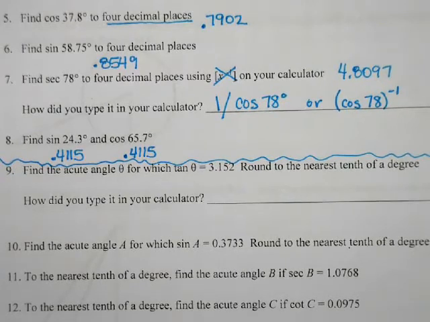And we use those plain trig functions, sine, cosine, and tangent. Okay? What's different about number 9? Yeah, I'm giving you the answer, right? And you're supposed to find the what? The angle. Okay? So starting at number 9, we're finding the angle now.